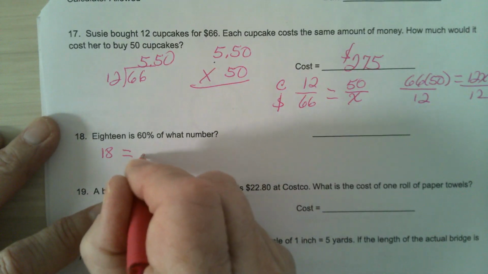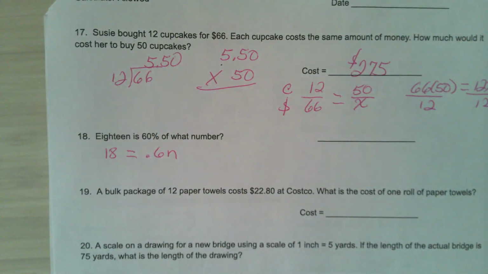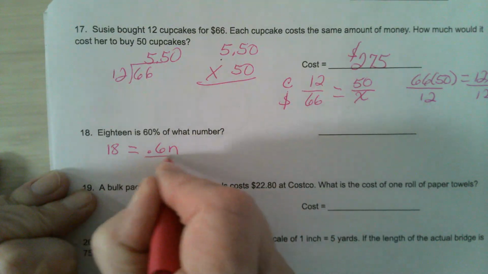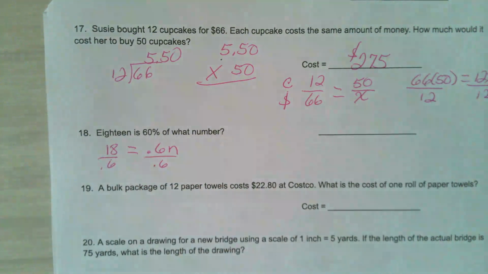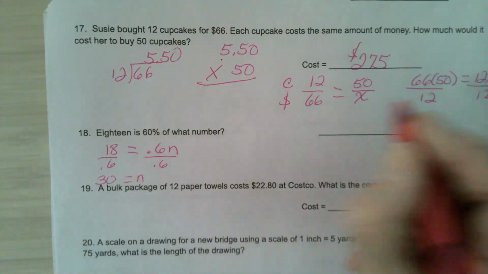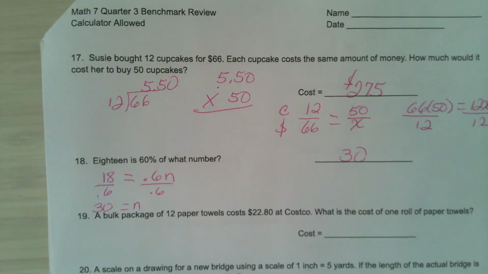All right. 18 means equals 60%. 0.6 times a number. Does everyone see how I wrote that equation? Okay, now, to get your answer of what number it is, divide both sides by 0.6, and 18 divided by 6/10 is 30. 30 equals N. Okay, any questions on how to get 30?